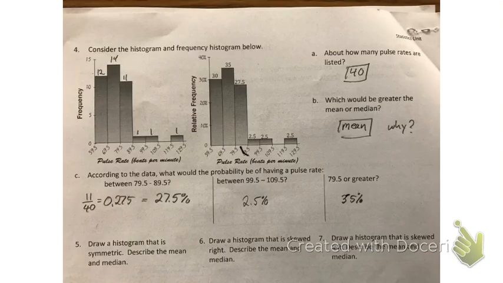So let's say our mean is about here. That's not red. There we go. Let's say our mean is here. Our median would be closer to the main data. So our mean gets pulled with whichever direction it's being skewed.